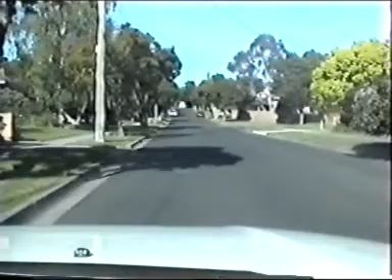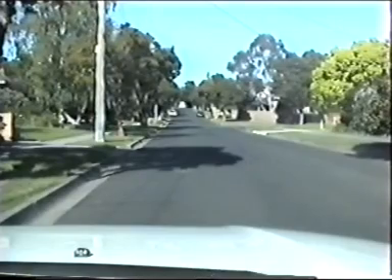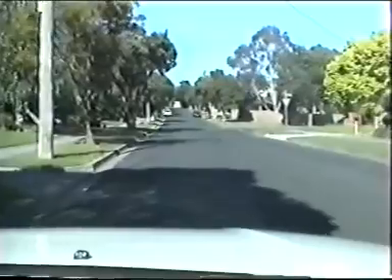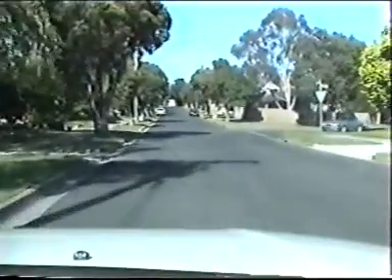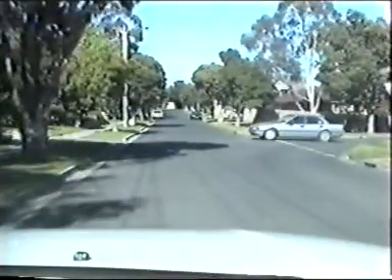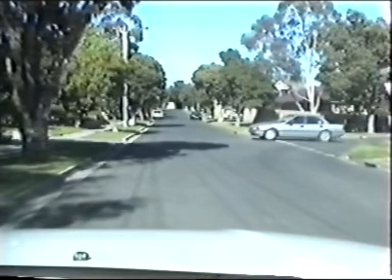Now compare your reaction. You are travelling along a quiet street and a car facing against you fails to give way and turns out in front of you. This is where you should change your speed to avoid a dangerous situation.